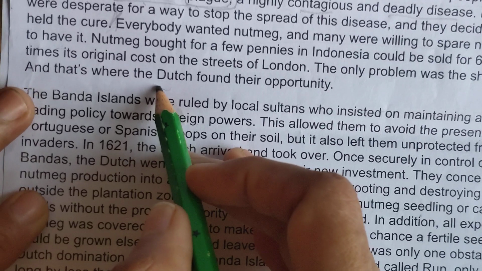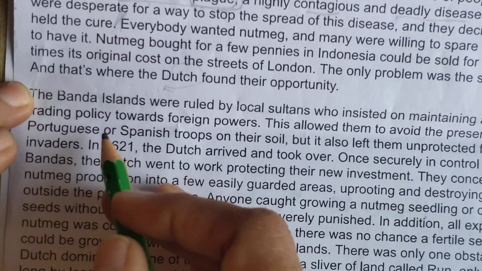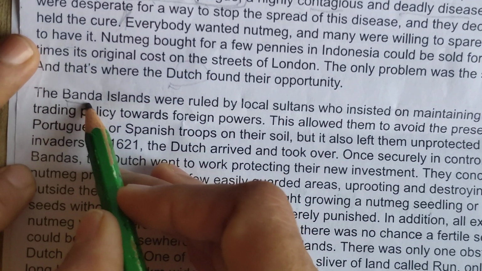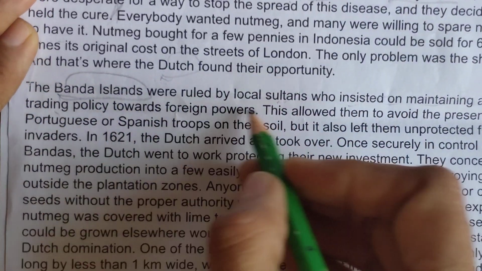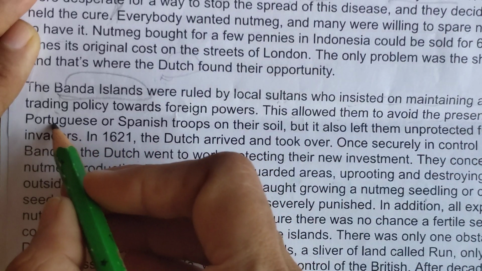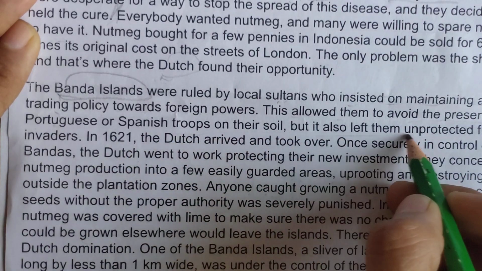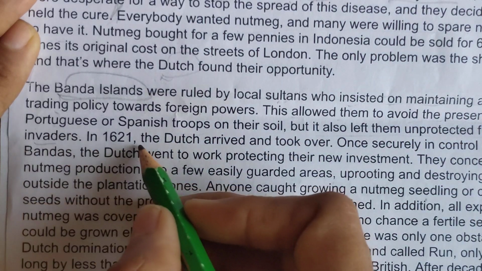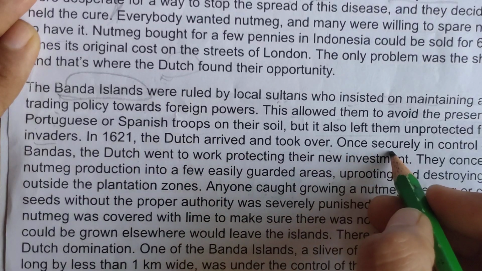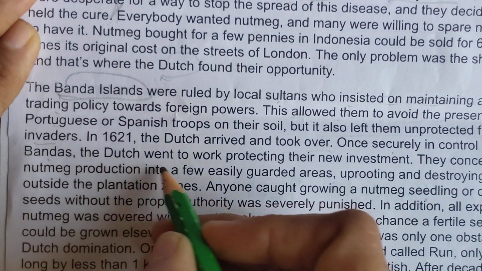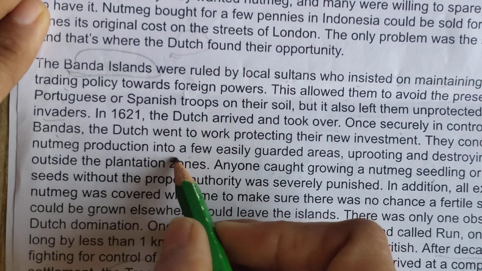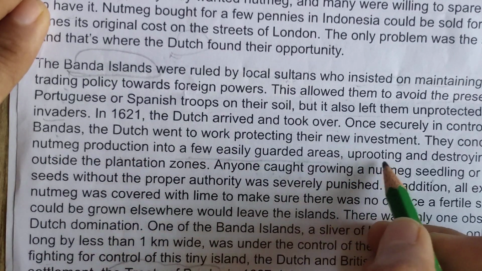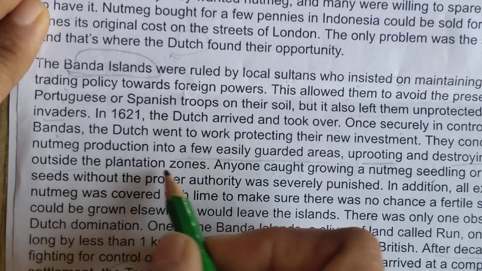The word Dutch is here. Now they have started talking about the Dutch. The Banda Islands were ruled by local sultans, which left them unprotected from other invaders who arrived and took over. Having secured control of Banda, the Dutch concentrated nutmeg production into a few easily guarded areas, uprooting and destroying any other trees.